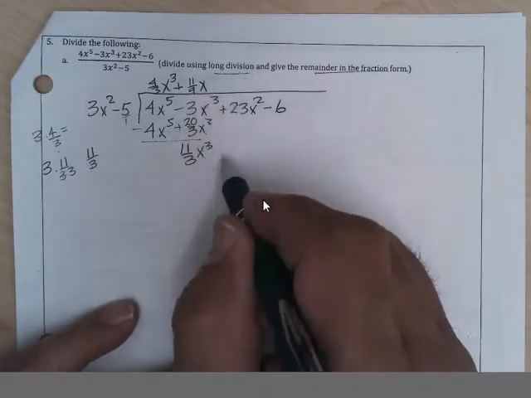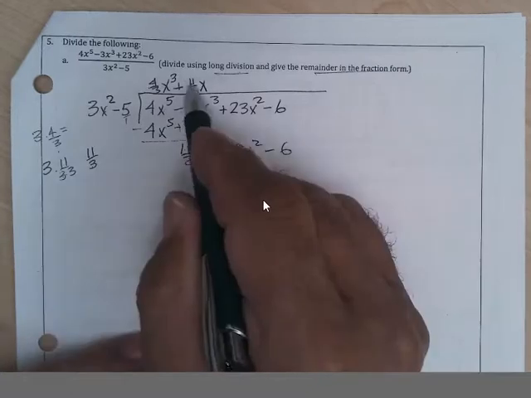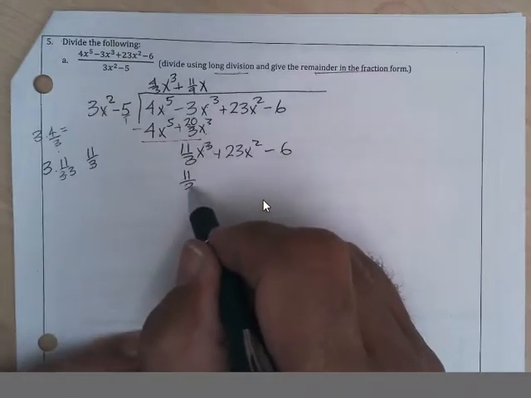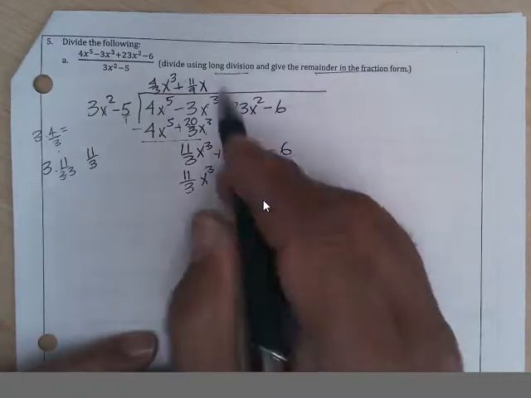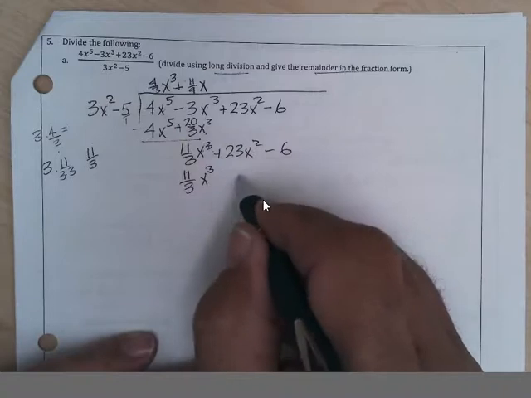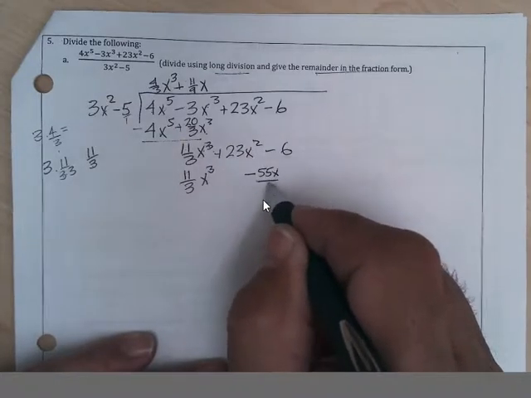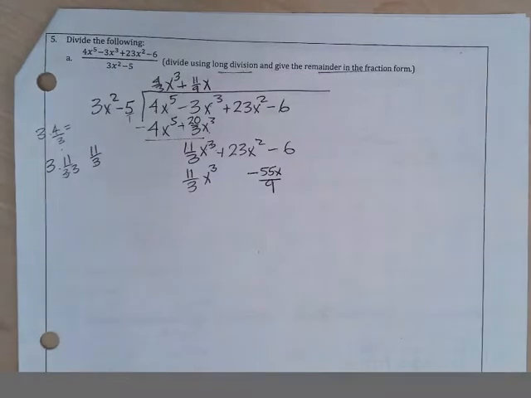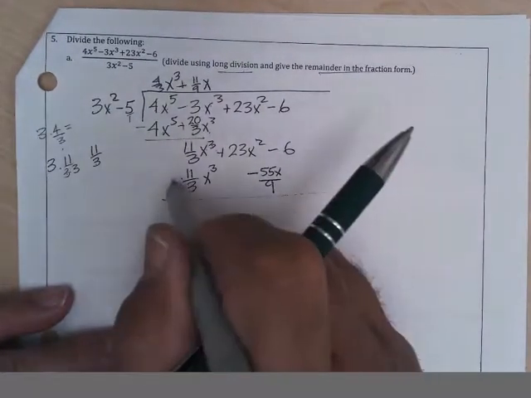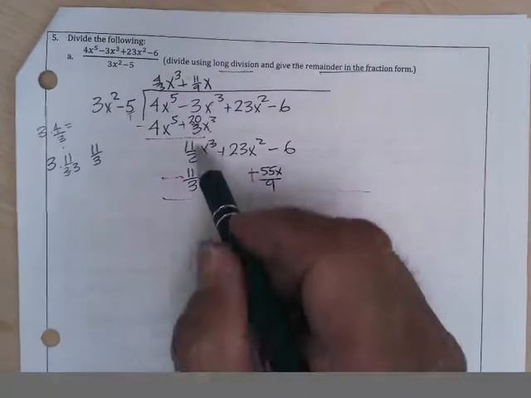So, oh, I forgot to bring these down. Plus 23x squared minus 6. 11 ninths x times that would be 11 thirds x cubed. 11 ninths x times negative 5 is negative 55x over 9. Not a pretty problem. Whoever made this one up. Oh, that was me. I'm sorry. Draw the line, change the sign so we can add. These add to be 0.